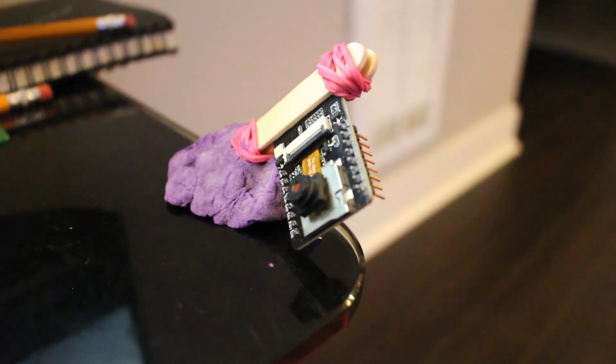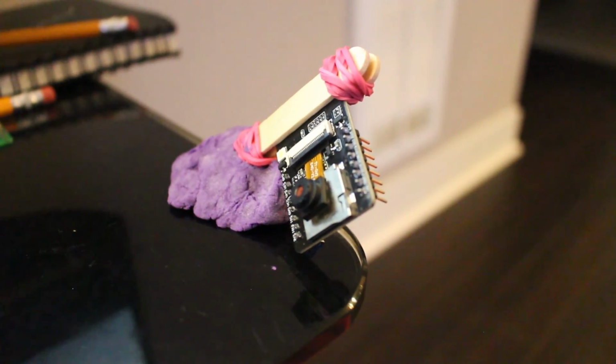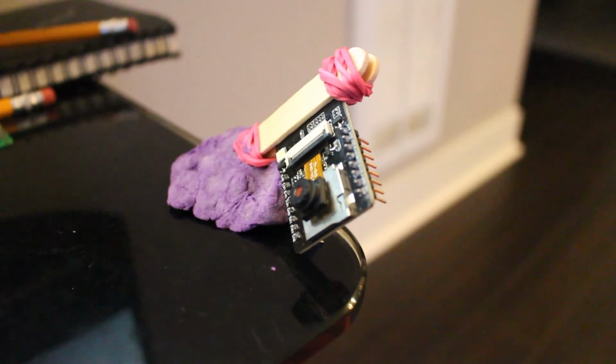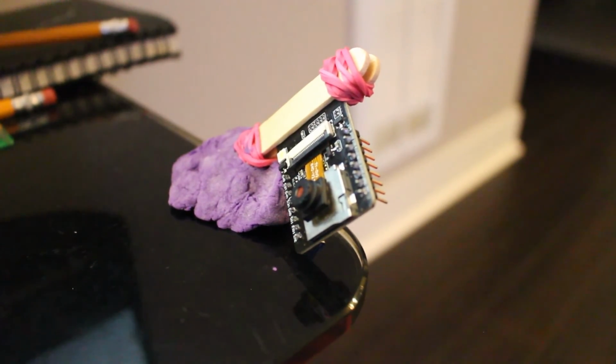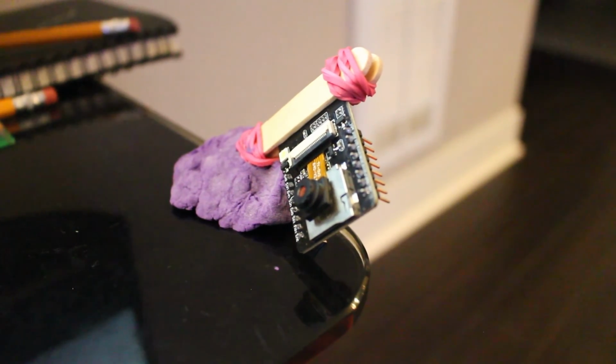Like, from the Play-Doh holding it down to the sticks keeping it together, it just ain't it, and I need something better. The camera you see there is known as an ESP32 cam, which is an Arduino with a camera attached to it that comes with wireless connectivity, which you can get for about $7. It works as you might expect.